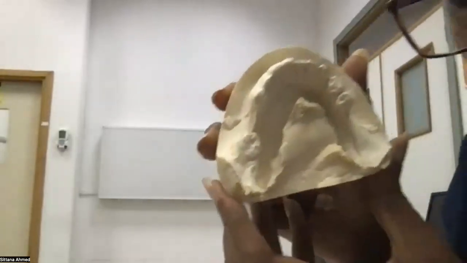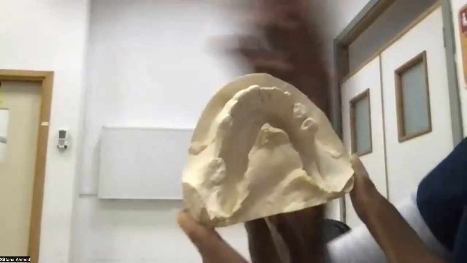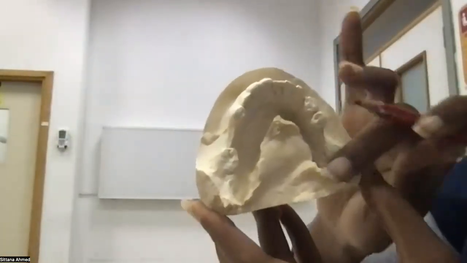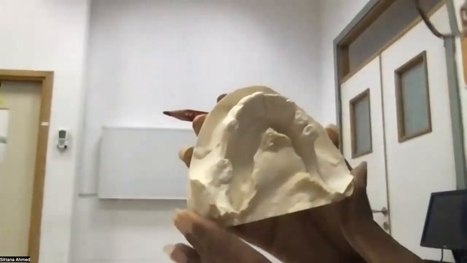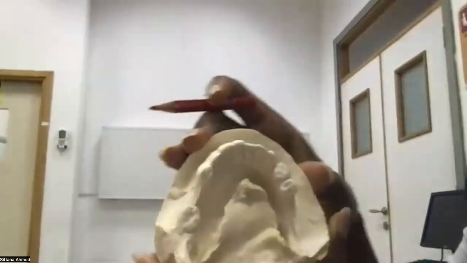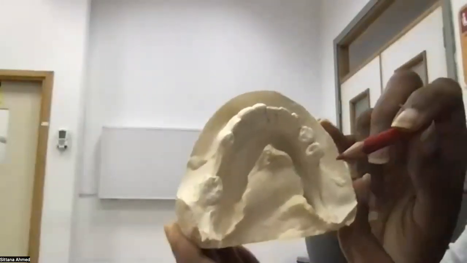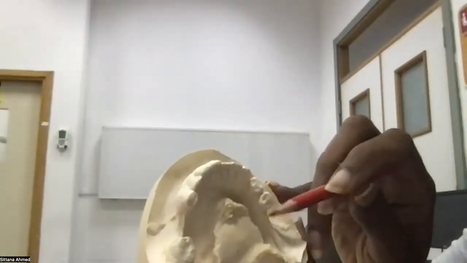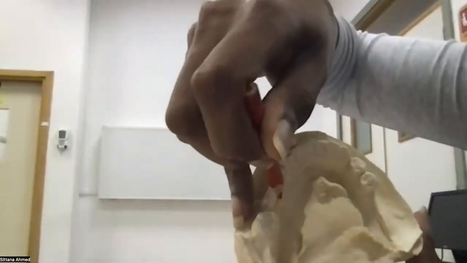Then the next one is class 2. Class 2, mod 1. Class 2, distal extension, mod 1. Okay, this gets a little bit interesting. So the first thing in designing is the saddle. How many restorative saddles? 1, I put the mesh here, and 2, I draw the mesh here.